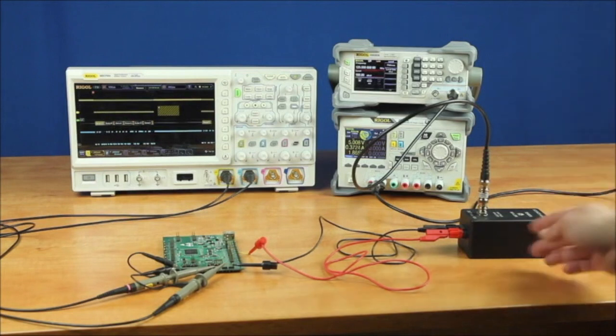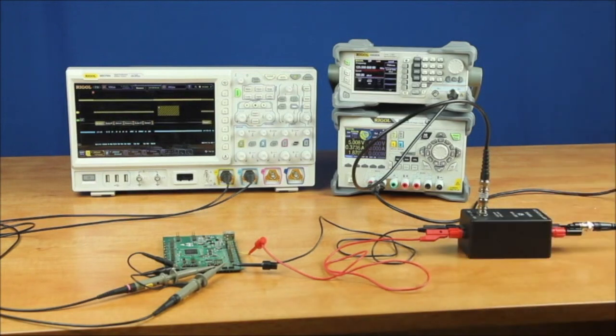So here we have our DC listen again, connected to our power supply. We're powering this board. Here, instead of looking at the RF coming out of it, we're injecting RF power with our signal source. And this allows us to see how the device or the board is affected by that power coming in on its power line.